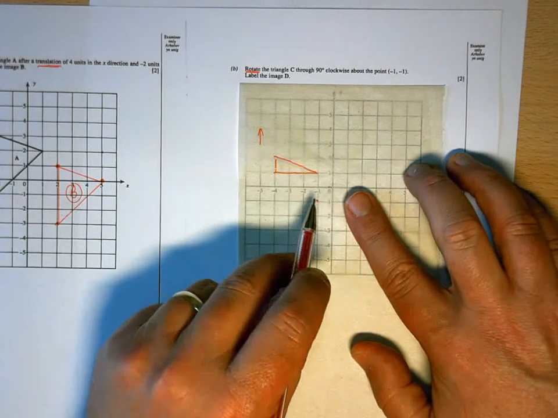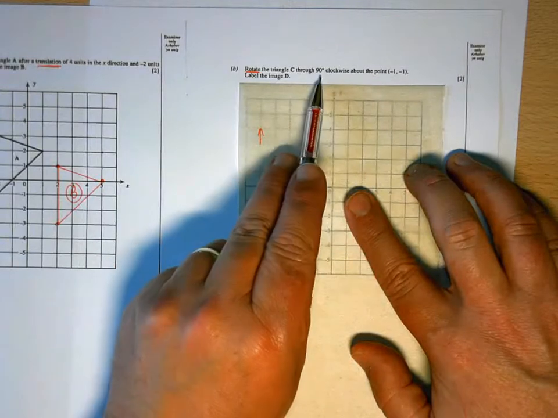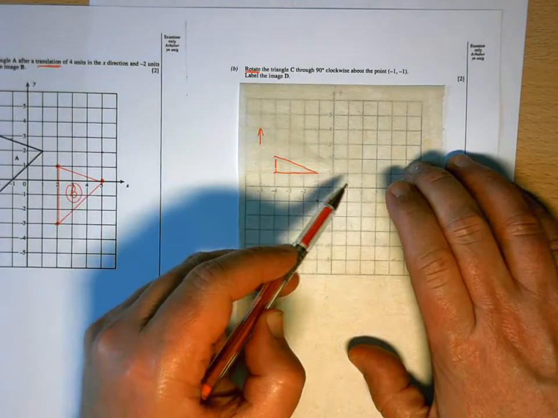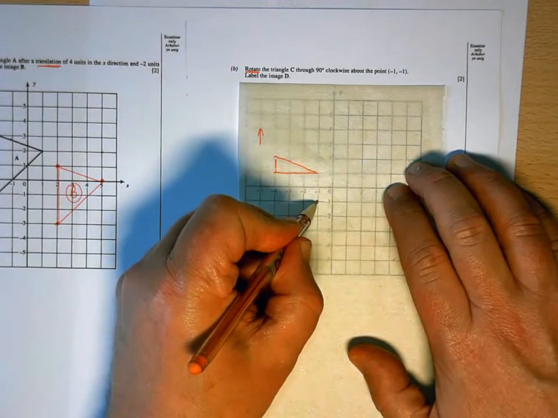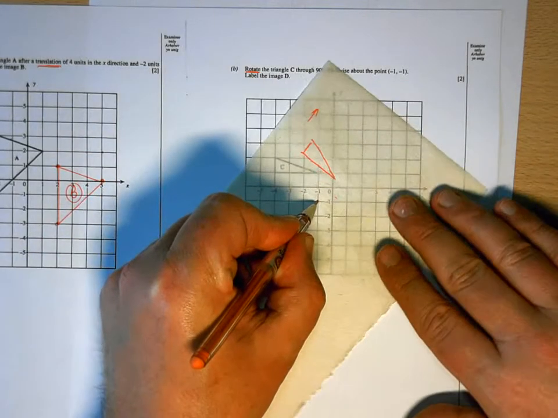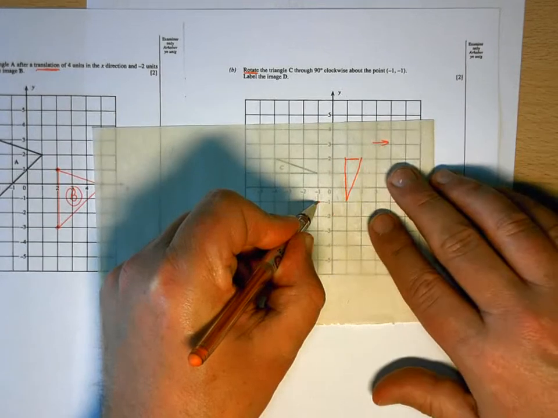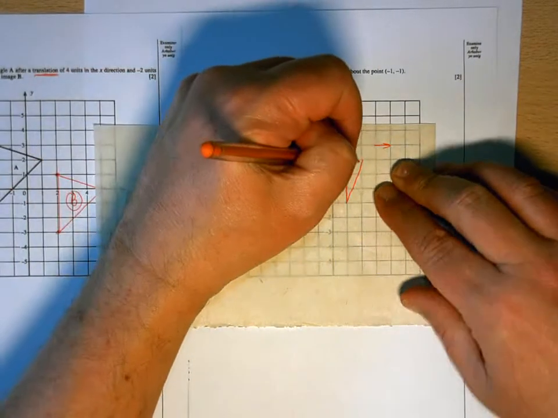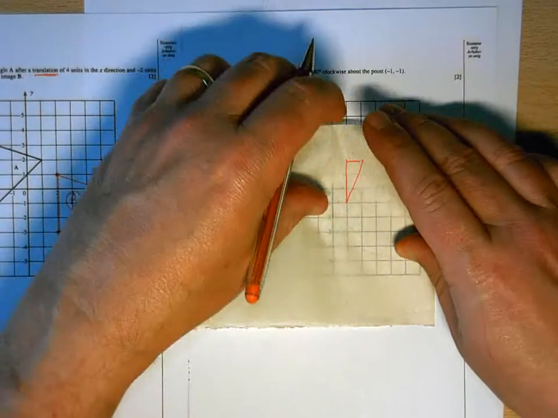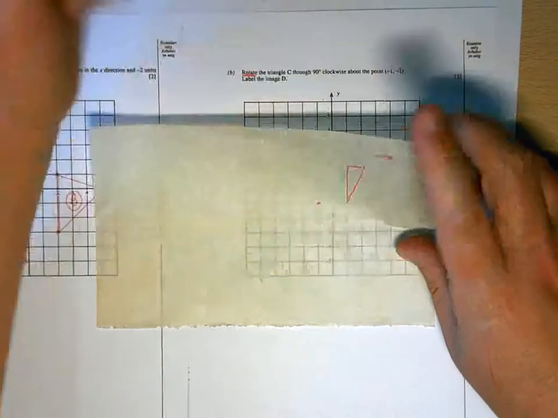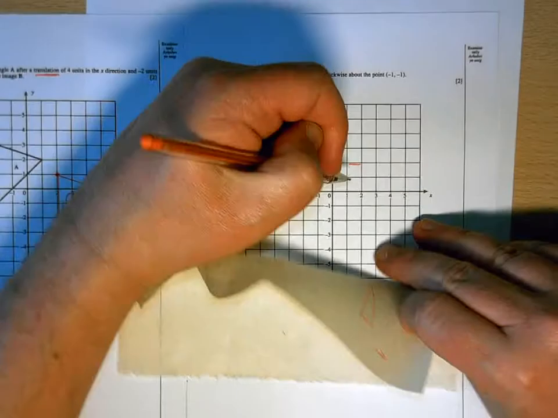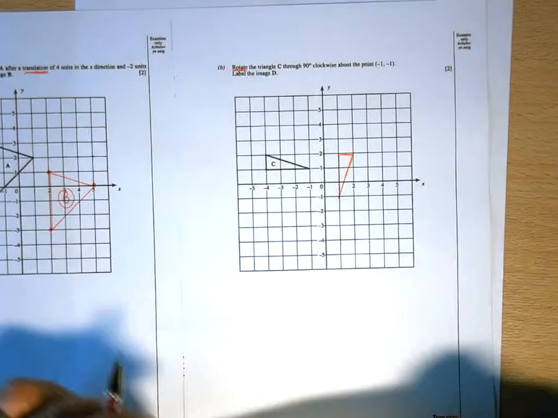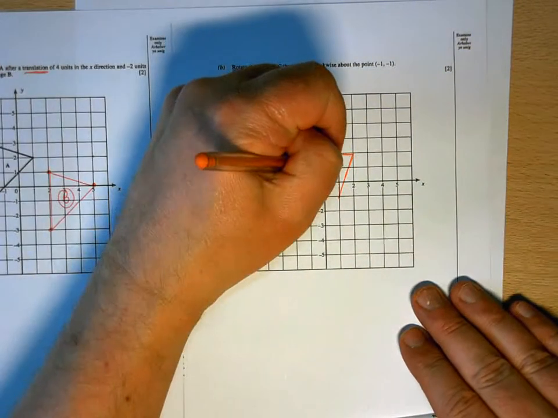And as with the previous one, it's a quarter of a turn, 90 degrees clockwise, so I'm turning that way. So hold my pen there and turn until the arrow is pointing straight in that direction. Mark in where your triangle is, which is there, down to there, and back again. So there, and that's going to be image D.